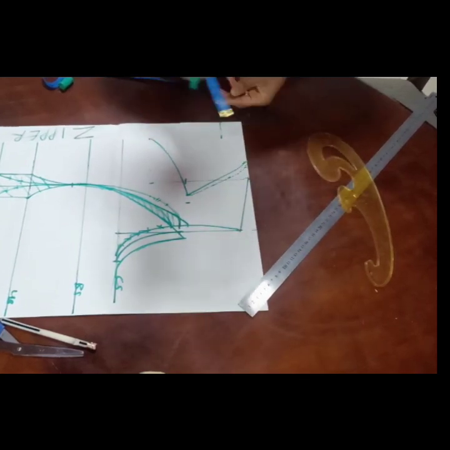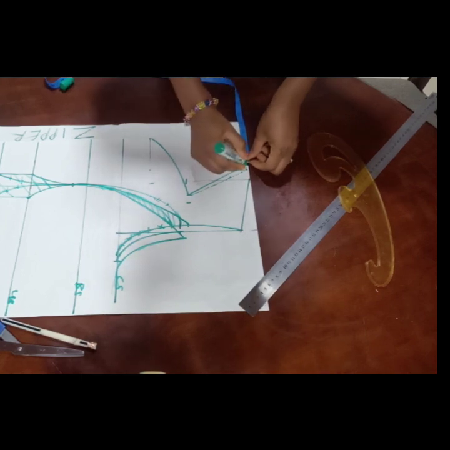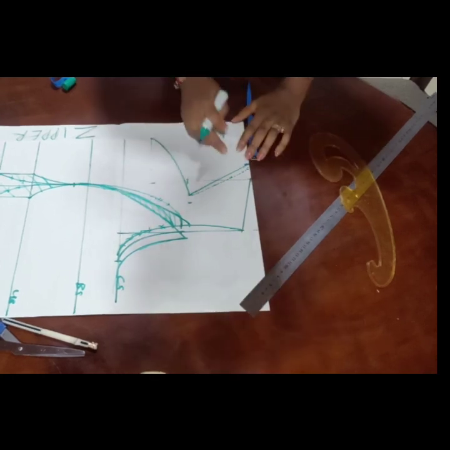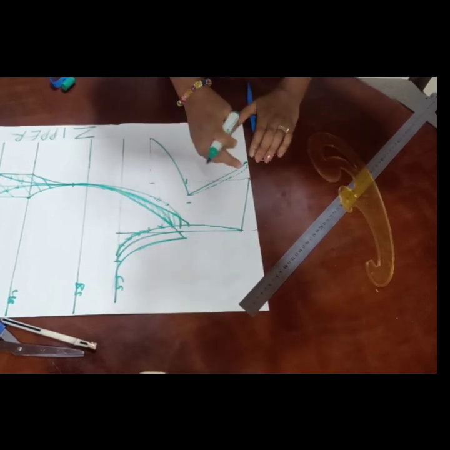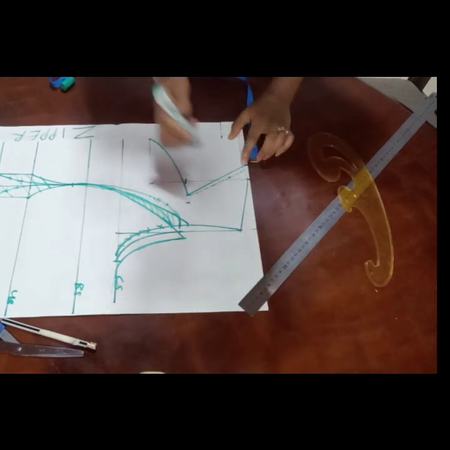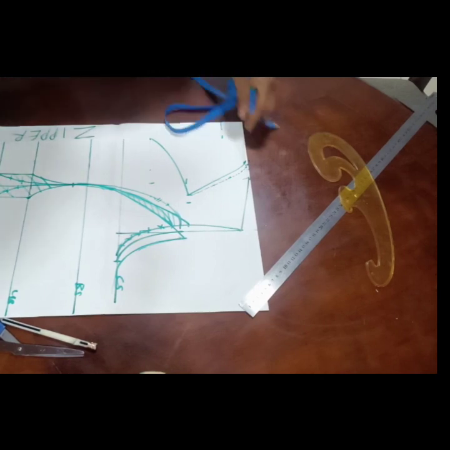If you prefer this 2, if you prefer this 2.5, or you prefer 3 inches, it depends on what you want. If you prefer 3 inches, then you just mark it here. And then the same neckline is what we use at the back. So we are through with the neckline.